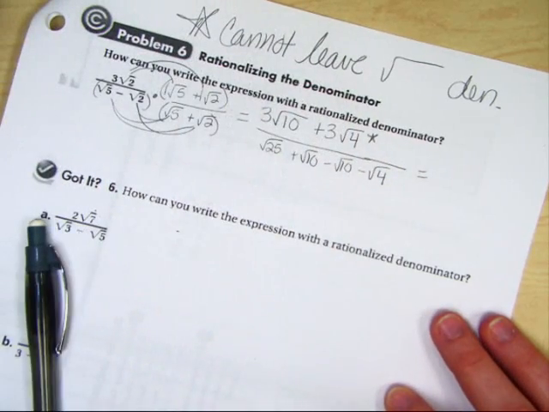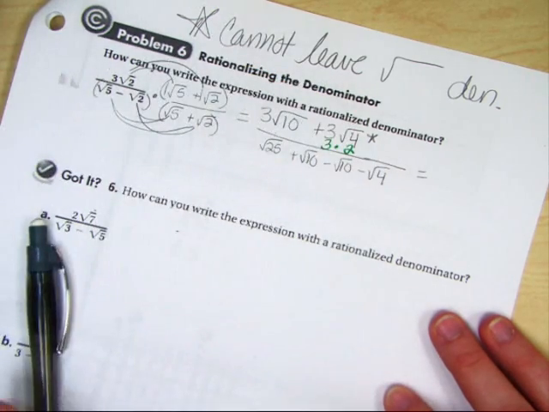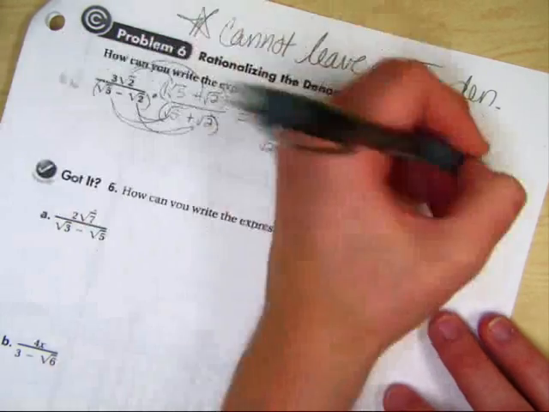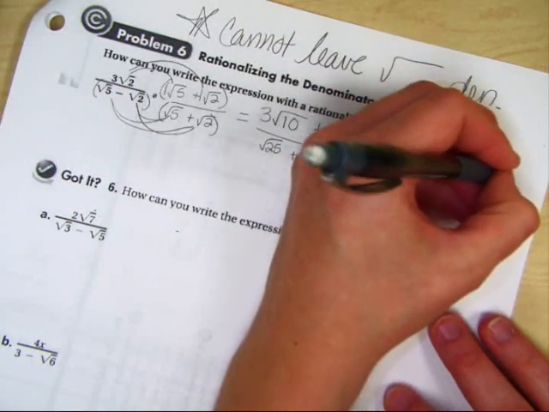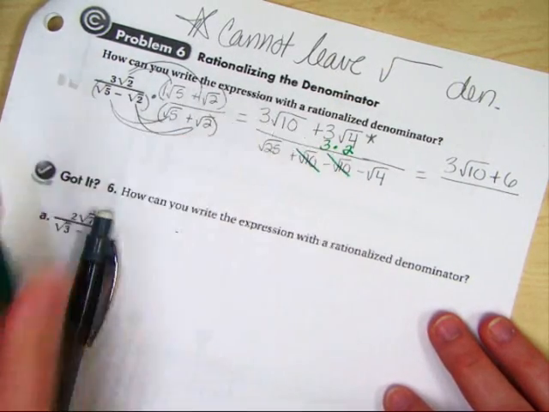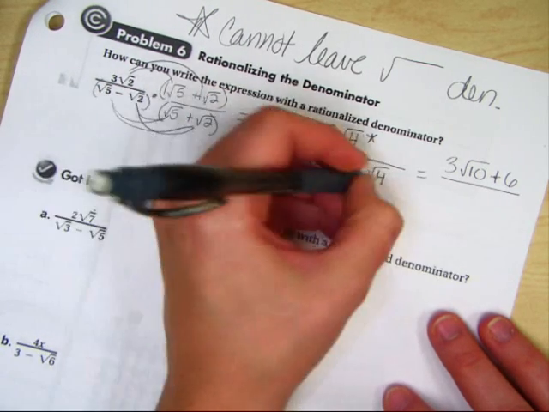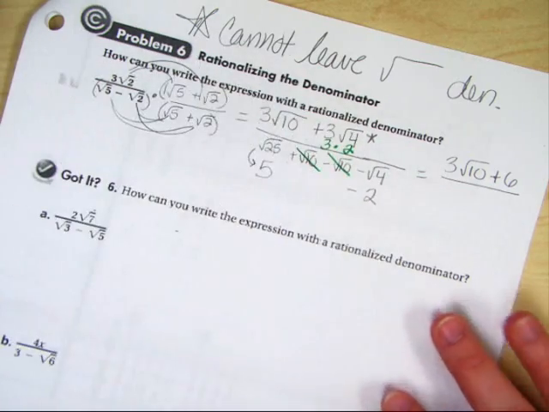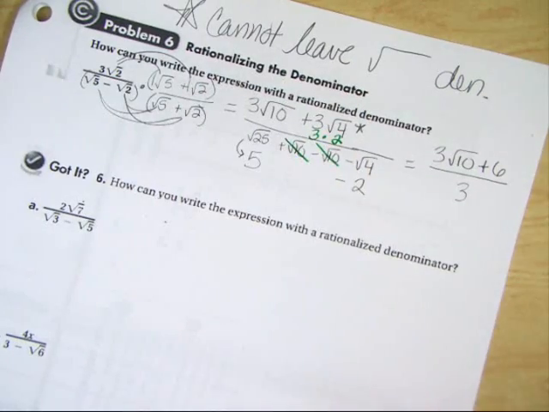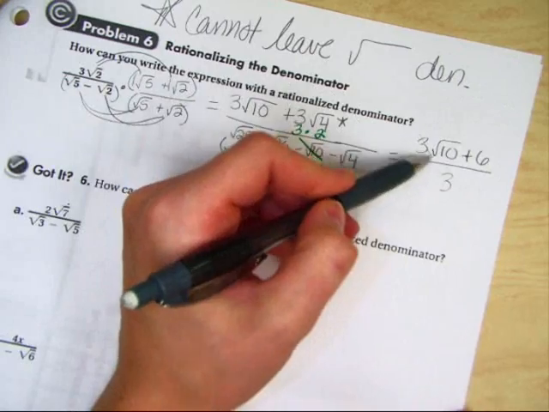You know, right here, this is really just 3 times 2, right? So you should know your top becomes 3 square roots of 10 plus 6. The bottom, look what cancels out. And you know the square root of 25 is 5. You know the square root of 4 is 2, in this case a minus 2. So you get 5 minus 2 is a 3. Just like we did with imaginary numbers, you can reduce all the outside numbers by a factor of 3.